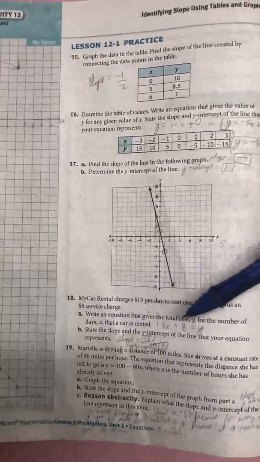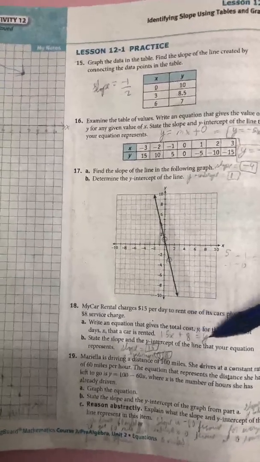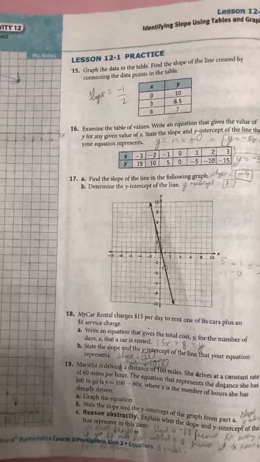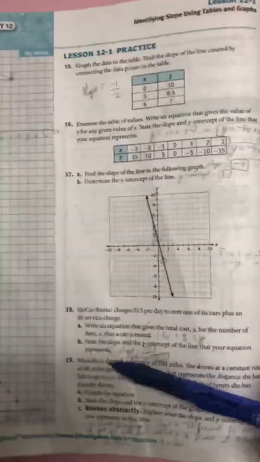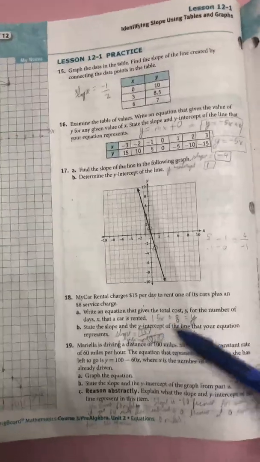If we combine that together, the equation would be 15x plus 8 equals y. So let's move on to 18b. 18b says, state the slope and the y-intercept of the line that your equation represents. The y-intercept would be (0, 8) and the slope would be 15. We can figure that out from the equation. So let's go to 19.